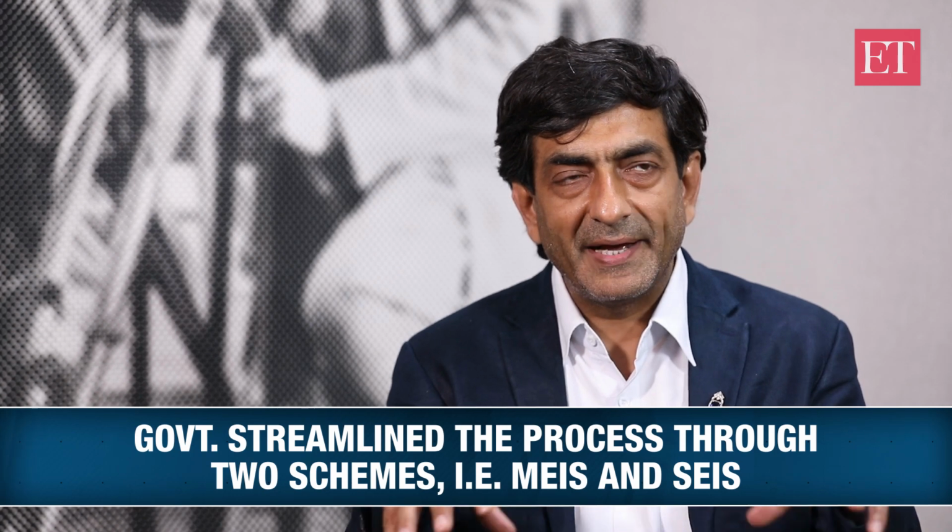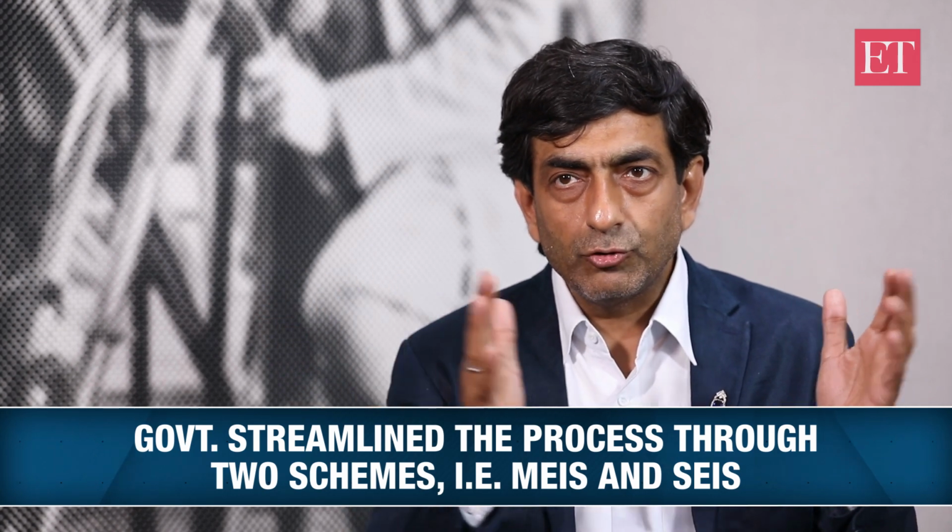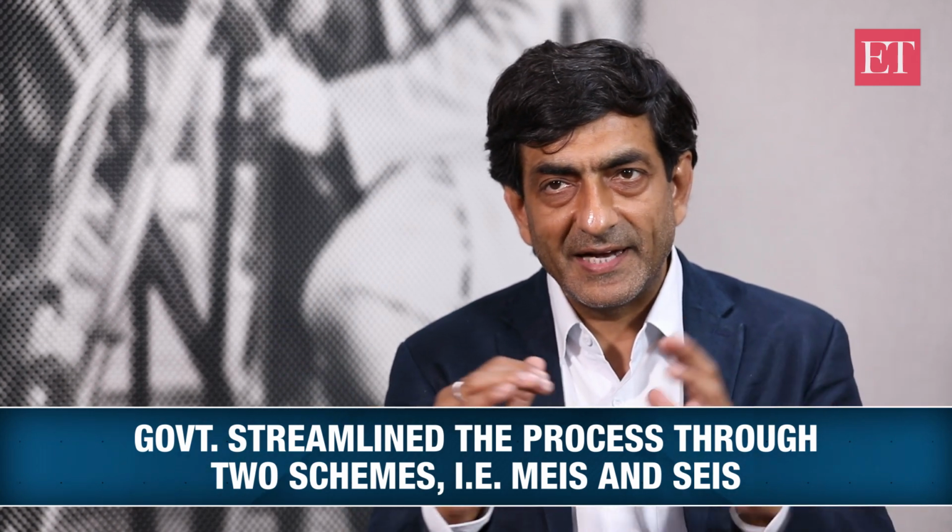While doing this, the government not only streamlined multiple things that were in place by combining them into two simple schemes, the MEIS and the SEIS, which is the manufacturing or the product sector and the services sector, and incentivizing exports of that so that they could compete with the world. All the other schemes were just combined, and the countries were split into three different categories, and the MEIS benefits or the SEIS benefits were accordingly allocated.